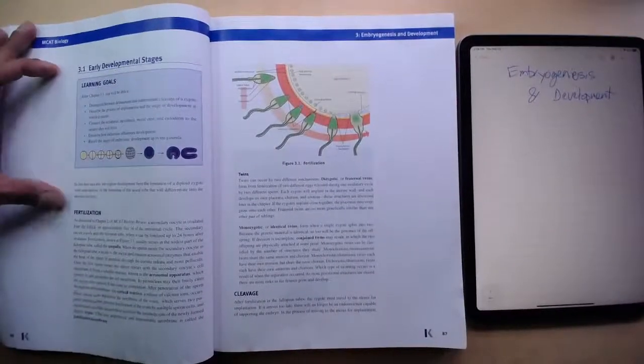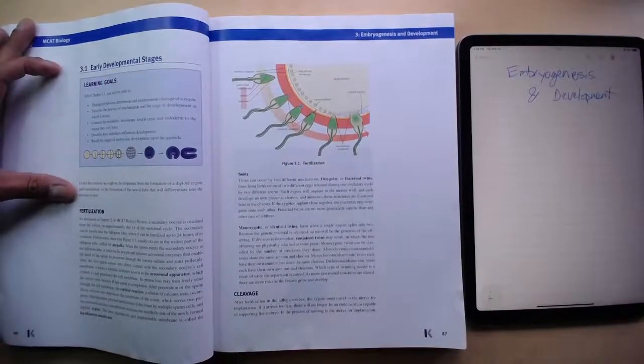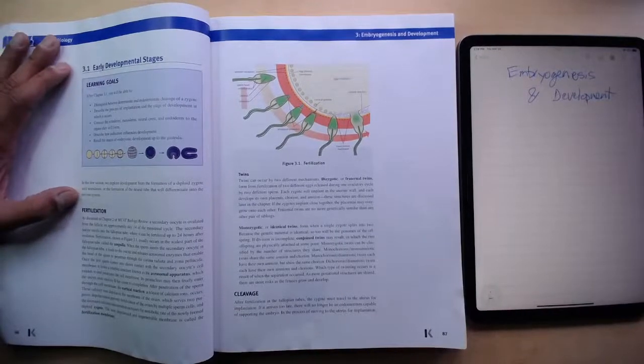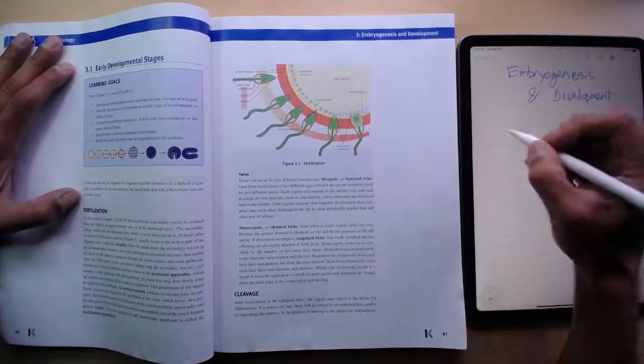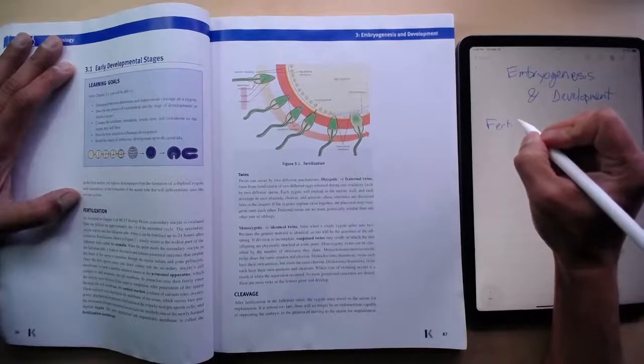Early developmental stages. In this first section, we explore development from the formation of a diploid zygote until neurulation, or the formation of the neural tube that will differentiate into the nervous system. Fertilization.